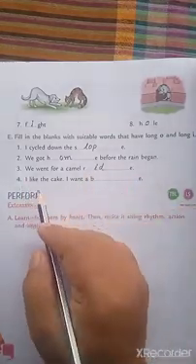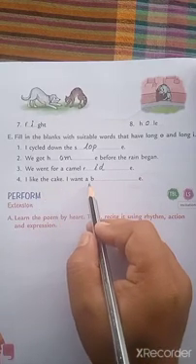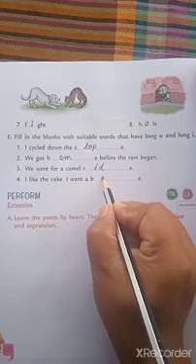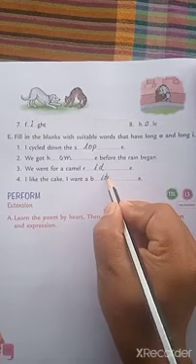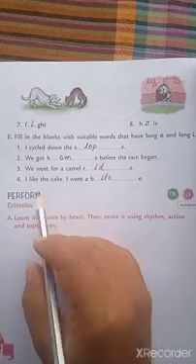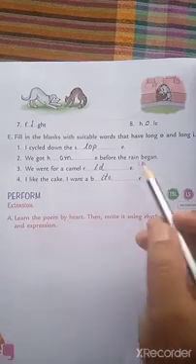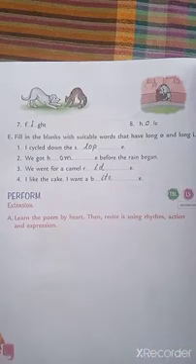Then number four, I like the cake. I want a bite. BITE. I like the cake. I want a bite. BITE.